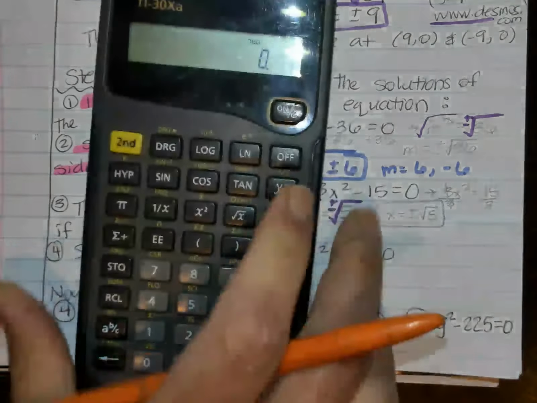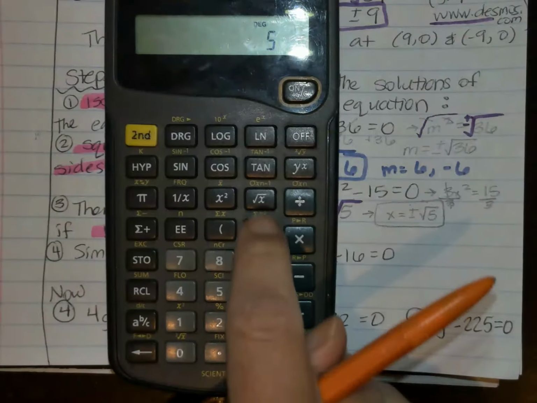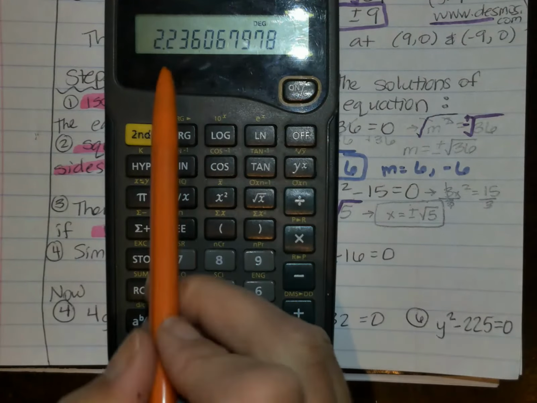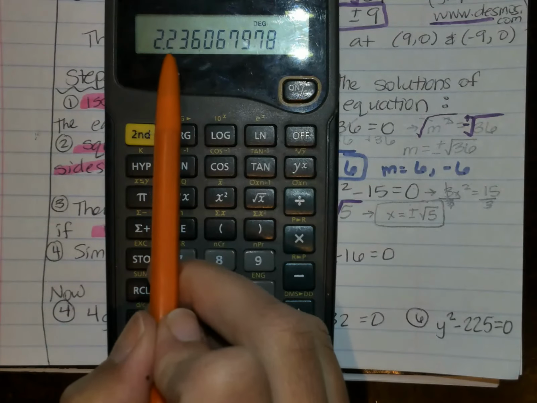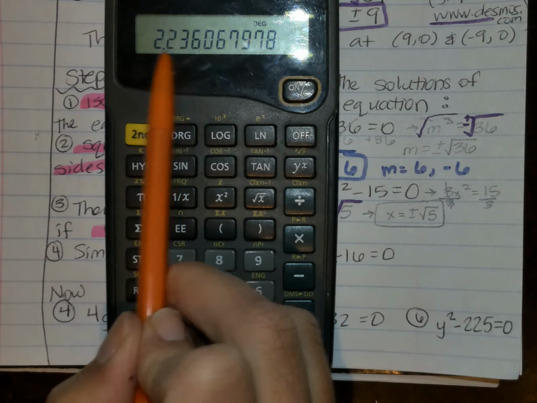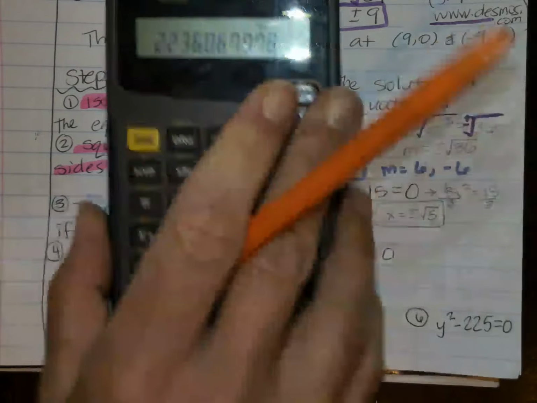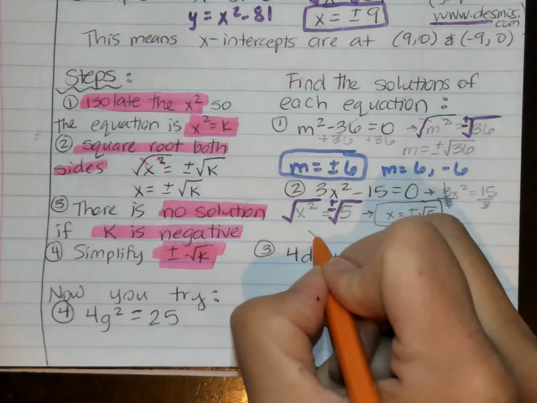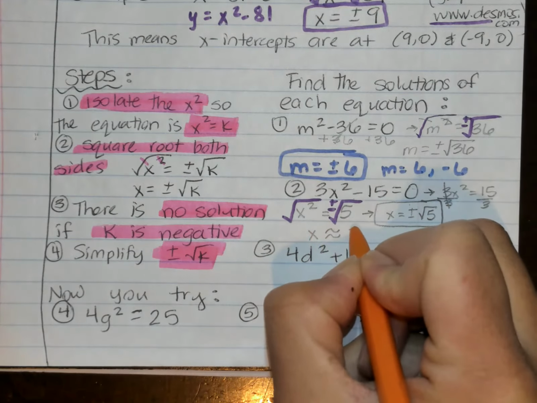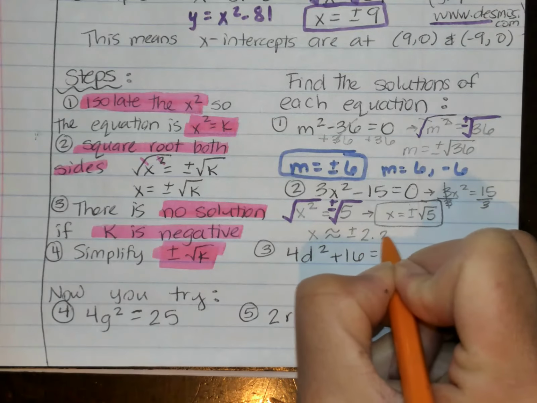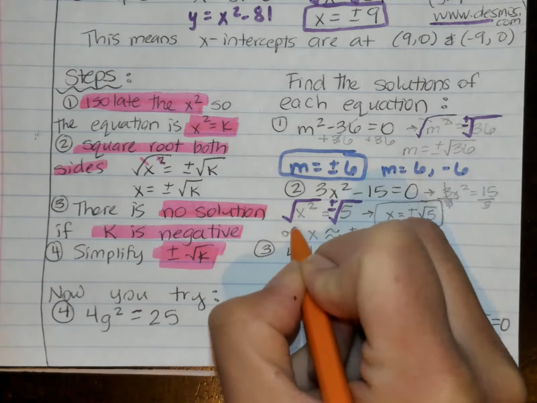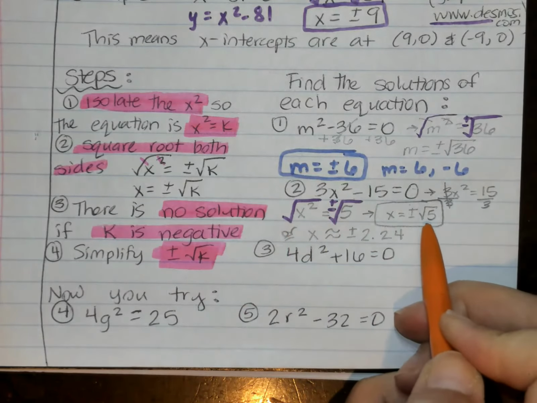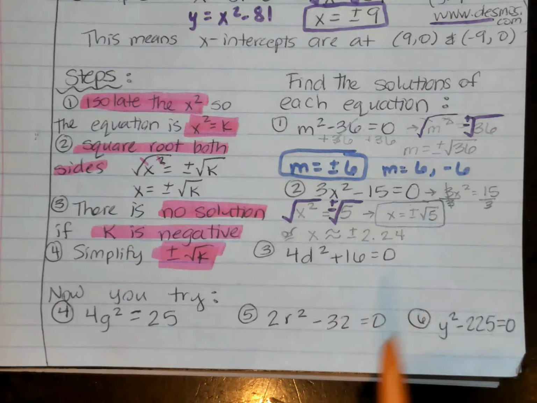Or if you want to get your answer as a decimal, you can do 5 and then the square root, and then round it maybe to the hundredths place, 2.23, but the 6 rounds it up to a 4, so 2.24. So I can also write x is approximately equal to positive and negative 2.24. But you can leave it as just the square root of 5. Okay?